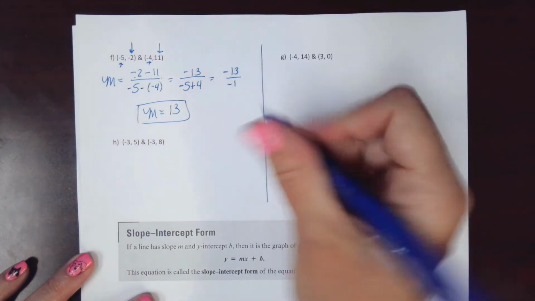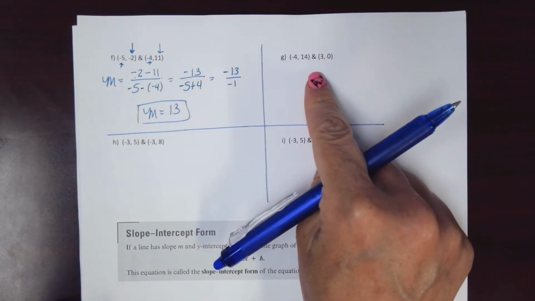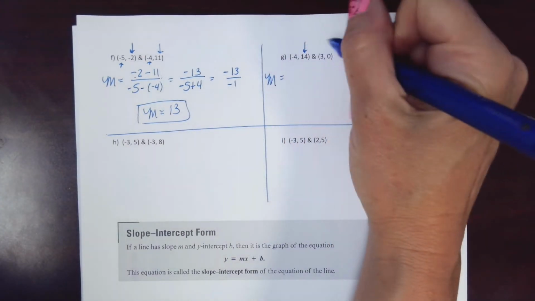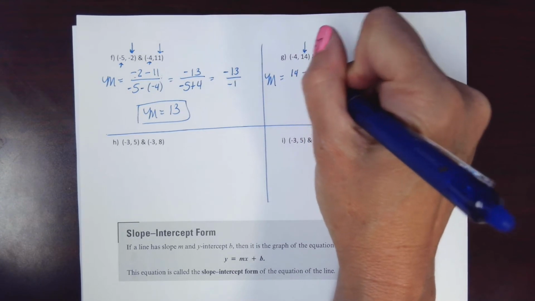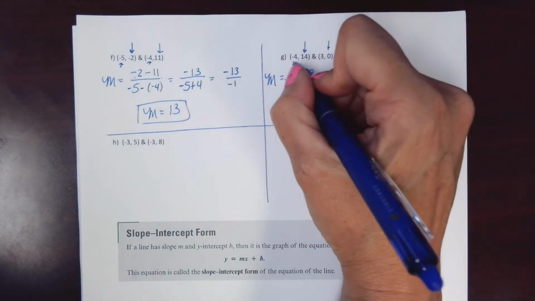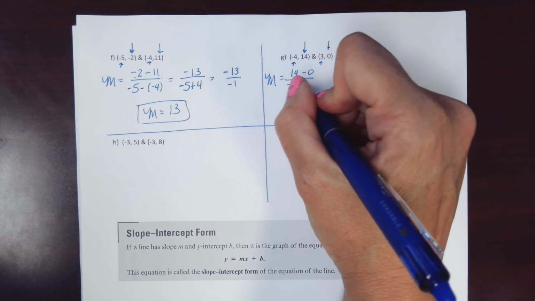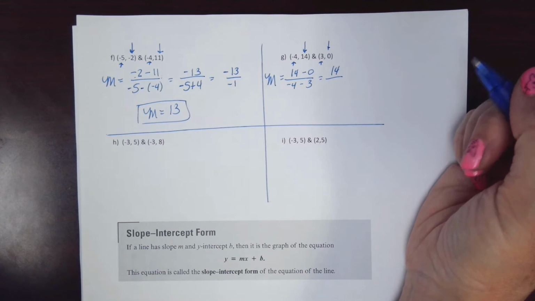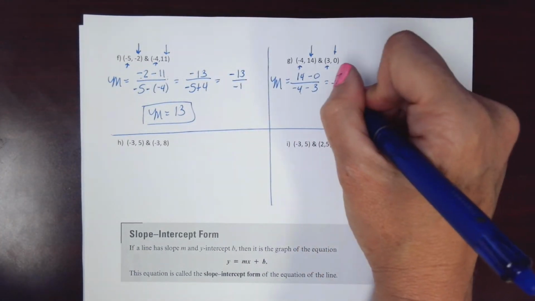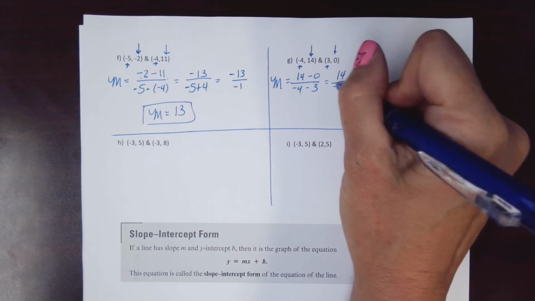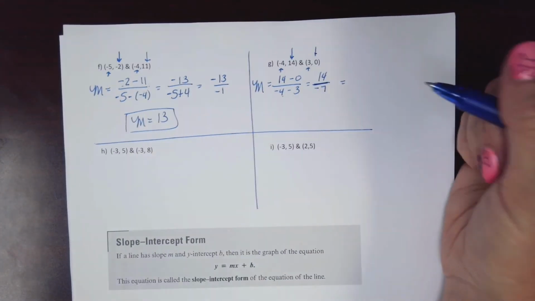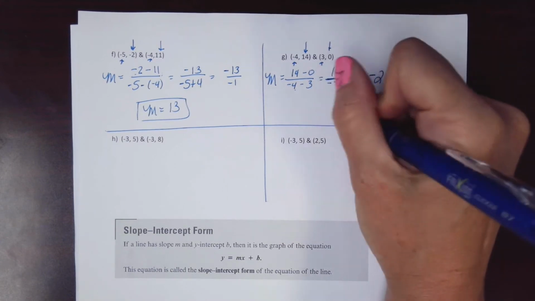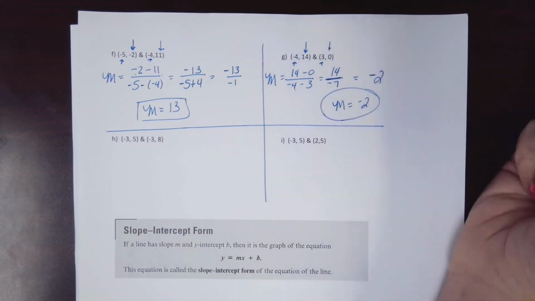What about this next one? For this one, I'm going to do the same thing. We're going to start with our y values. 14 minus 0 is my numerator. My denominator, -4 minus 3. Well, anything minus 0 is just itself. So my numerator is 14. -4 minus 3 is a -7. What is 14 divided by a -7? This is just a division problem. Well, a positive divided by negative is a negative. 14 divided by 7 is 2. So my slope of this line is a -2.